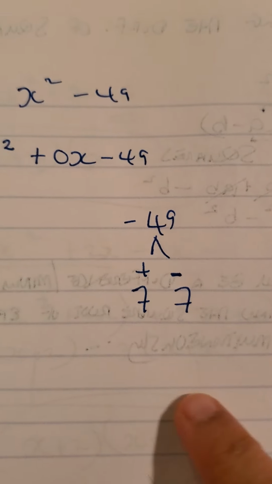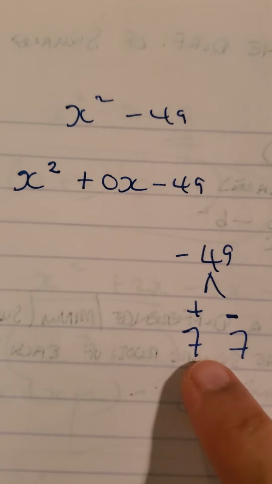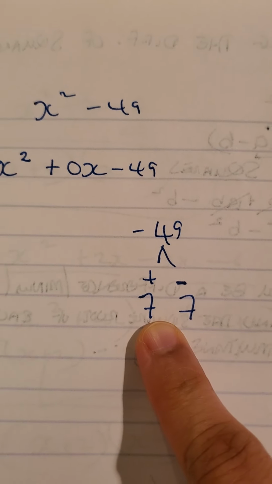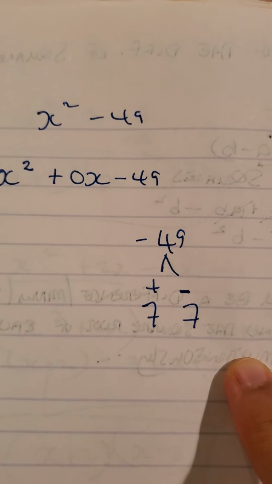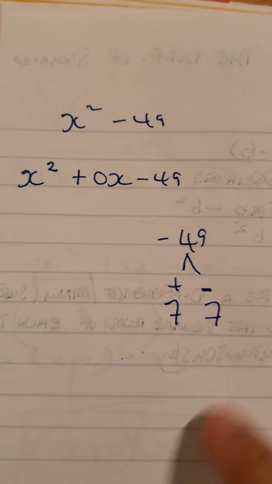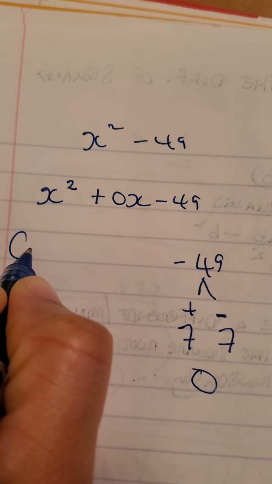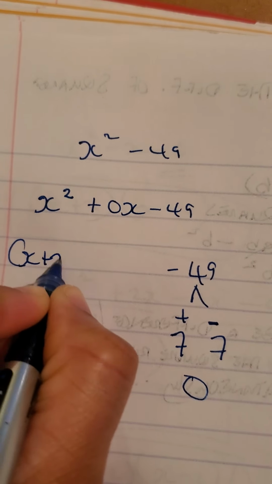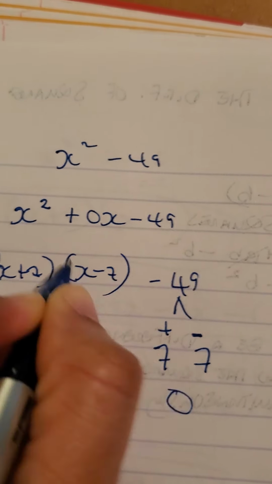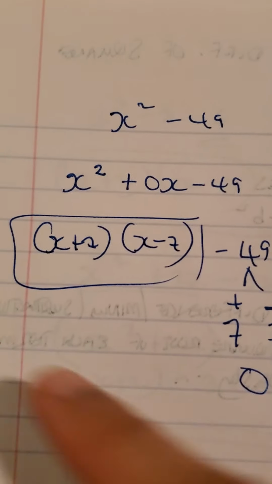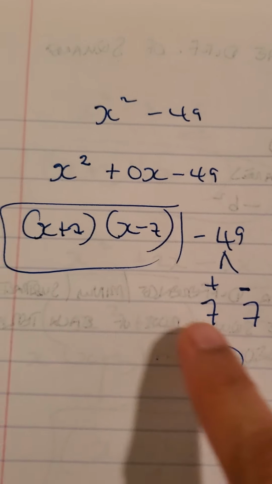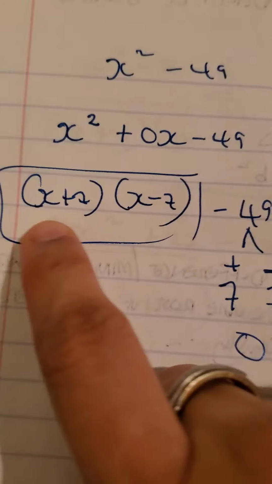So my two factors are 7 and 7, and if we subtract, what do we get? 0, the middle number. So it's x plus 7 and x minus 7. Bam! Remember how we did that, with a positive and a negative factor.